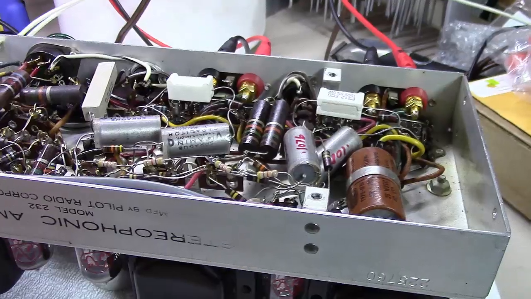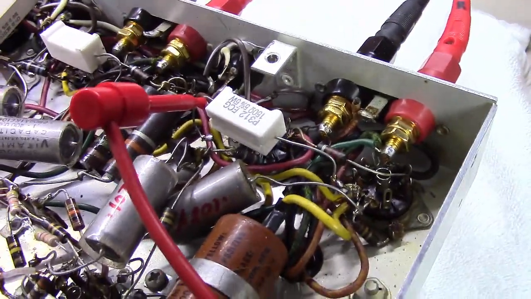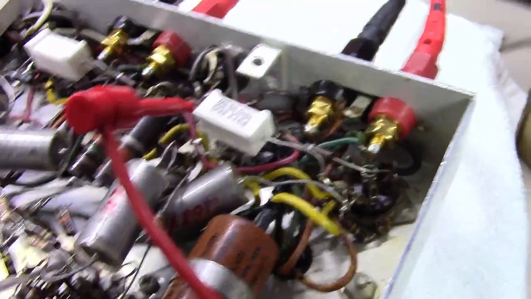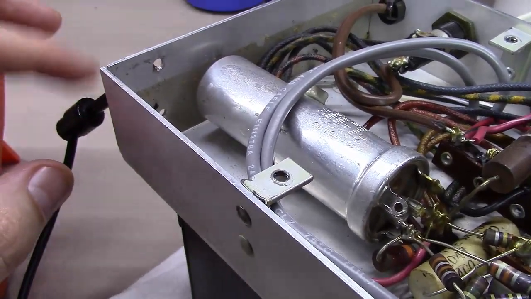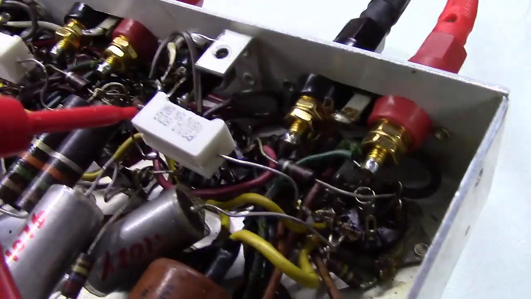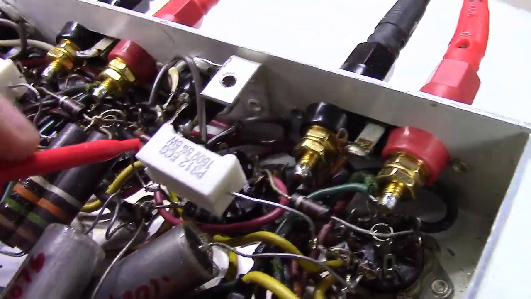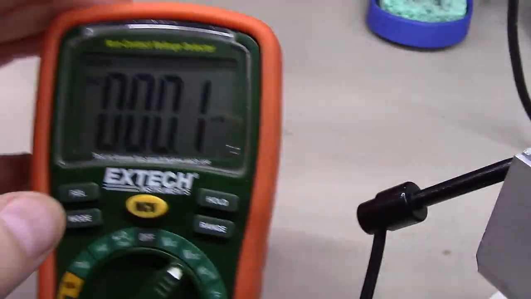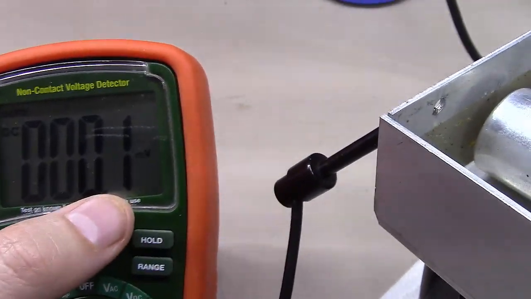I'll give you an example or two. All right, you may remember this from last time. So I'm measuring the potential voltage. Remember, I've got one end connected to ground here, so this one's at 0 potential volts. And the other end here, connected right here, is also at 0 potential volts. And if you'll read my DC voltage, it's 0.0001 millivolts.